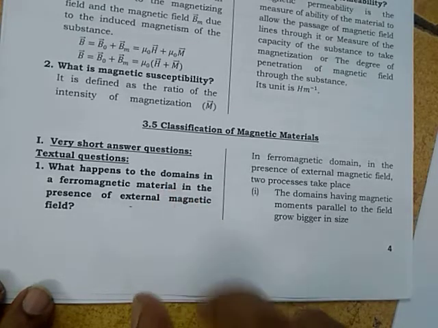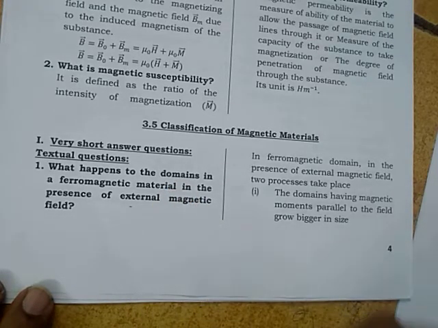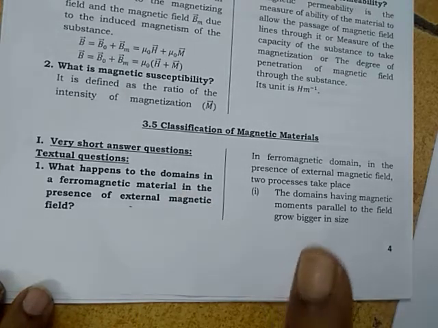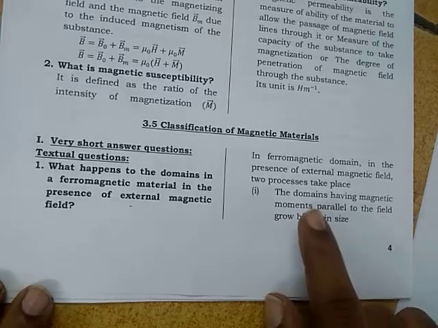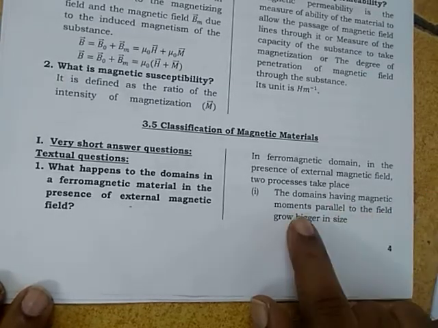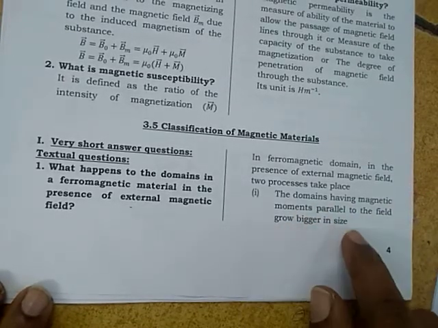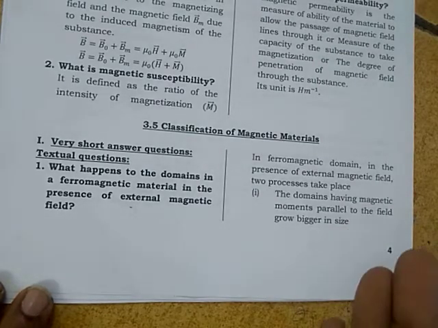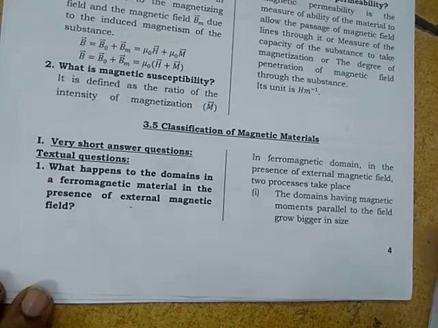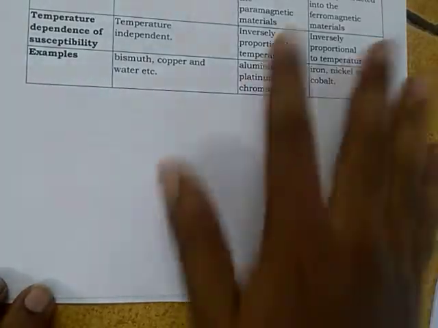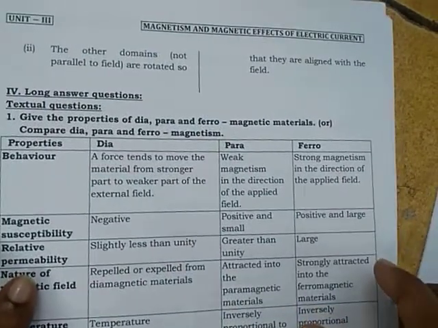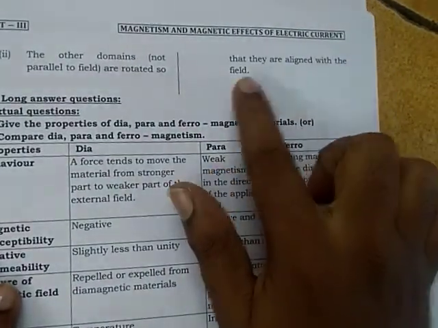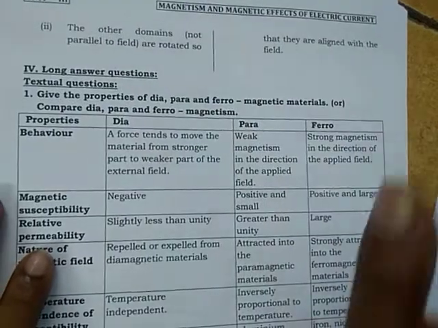Suppose a ferromagnetic material is placed in an external magnetic field. What happens to the domains? Two things will happen. First, the domains having magnetic moments that are parallel to the field grow in size. Then the other domains that are not parallel rotate and align with the direction of the magnetic field. Two things happen.